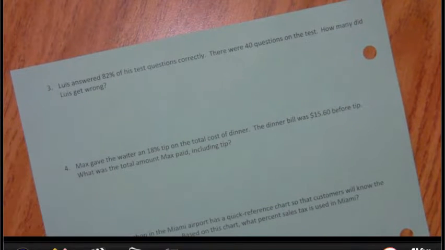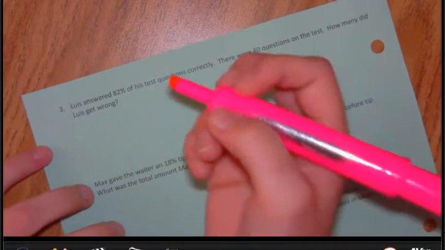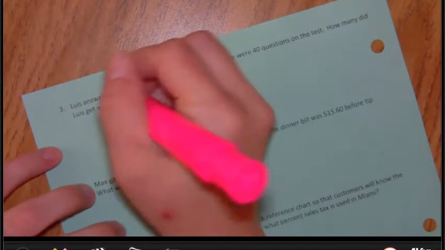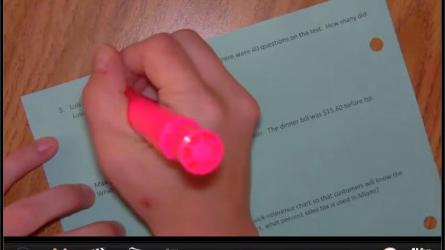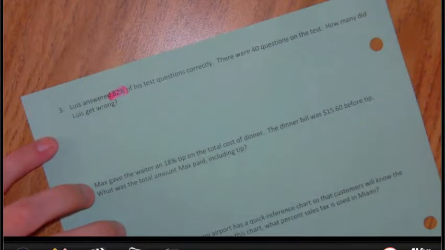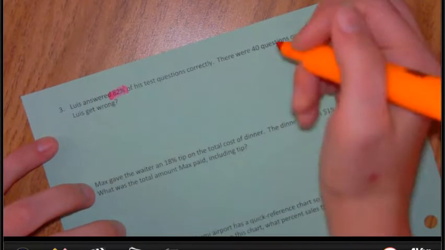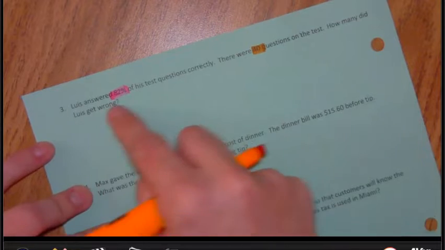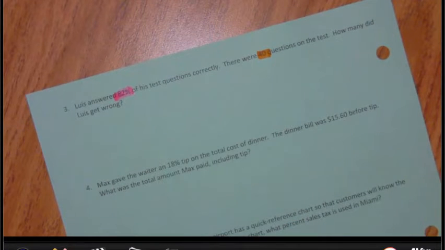All right, so we've got this problem here. Louise answered 82% of the questions correctly. I know that 82 is a percent, and I'm going to highlight that in pink. I know my total, so there were 40 questions on the test. How many did Louise get wrong?